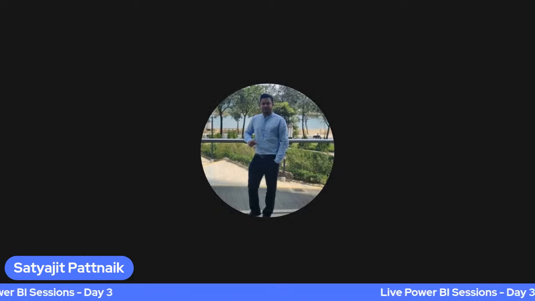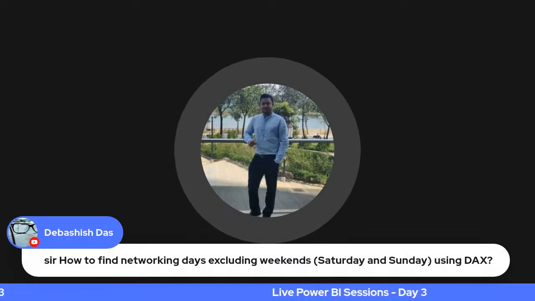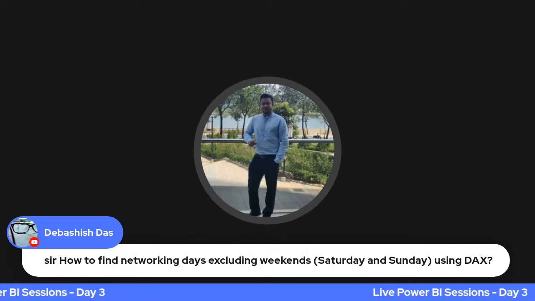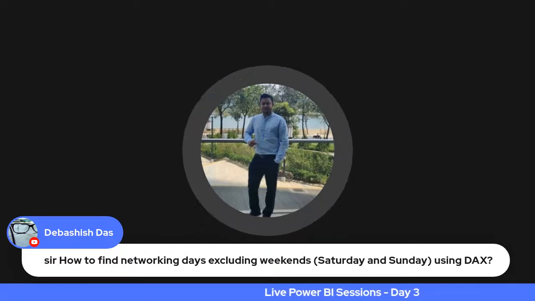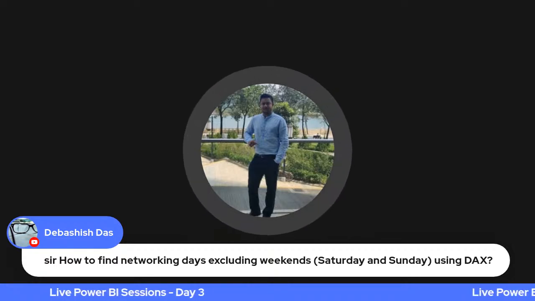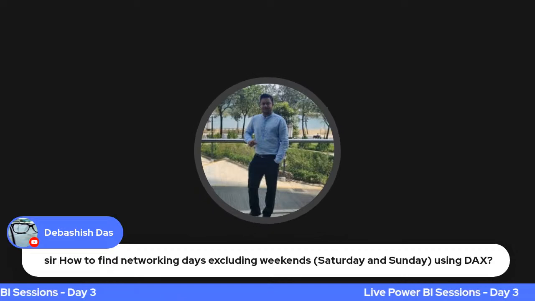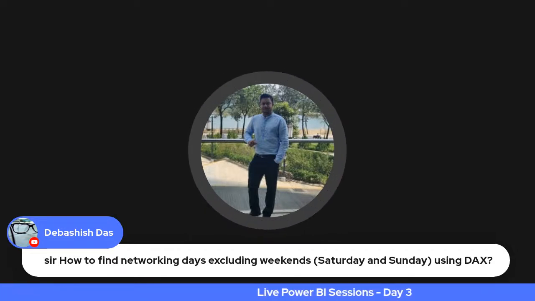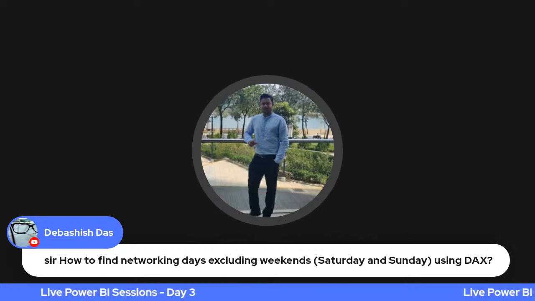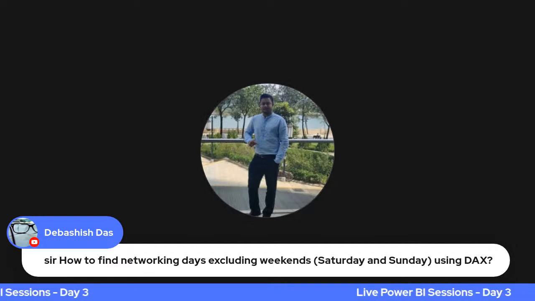Use Q and A to create a dashboard or report. Okay. How to find working days excluding weekends, Saturdays and Sundays, using DAX? So there are multiple options to do that. There is a DAX function called WEEKDAY. You can use that to extract the day number, which is 1, 2, 3, 4, 5, 6, 7, and based on that you can exclude the Saturdays and Sundays details using a filter. That is possible.